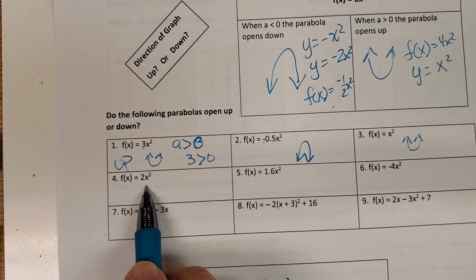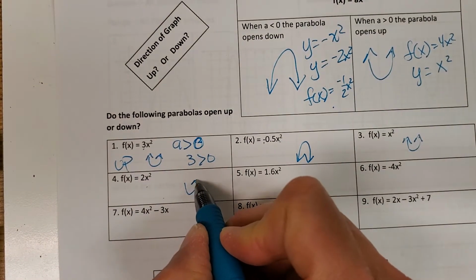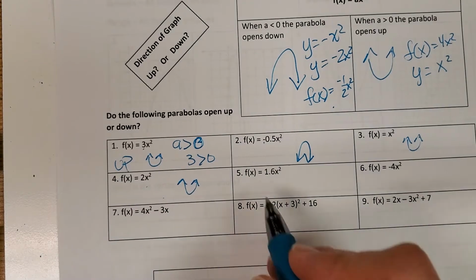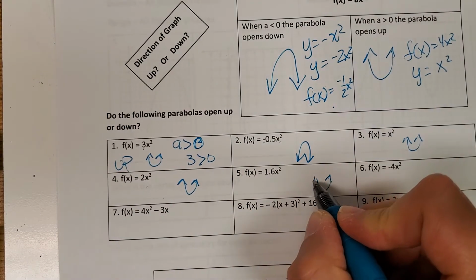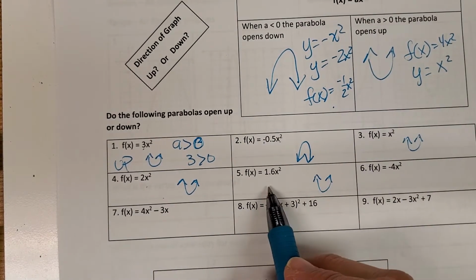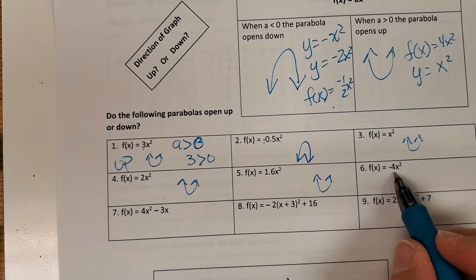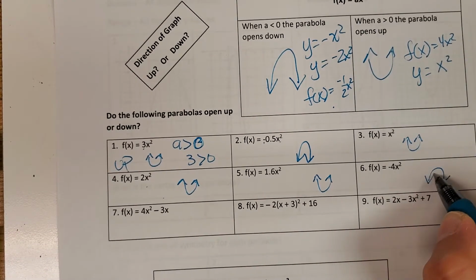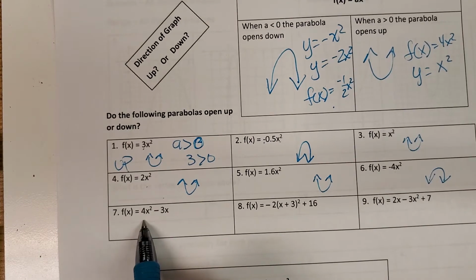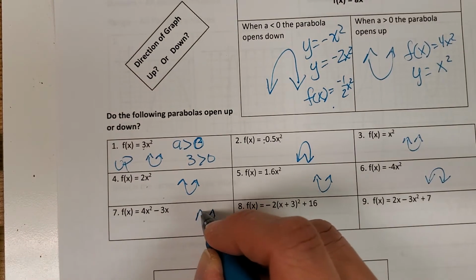Here we have a 2. a is 2, so that means it opens up because it's bigger than 0. 1.6 still opens up. Doesn't matter if it's a decimal. It matters if it's positive or negative. This is negative 4. That's going to open down. Here's positive 4 for a. That means it's going to open up.